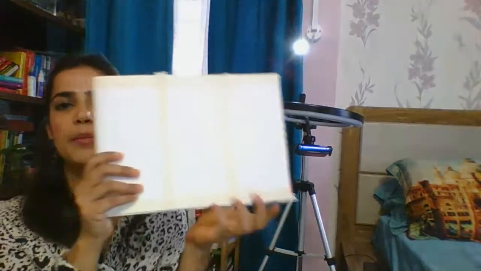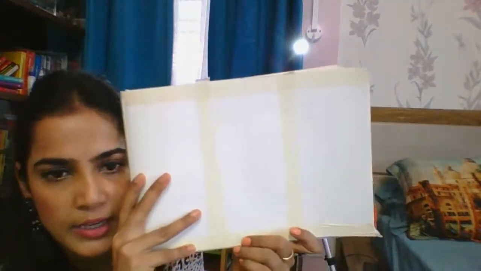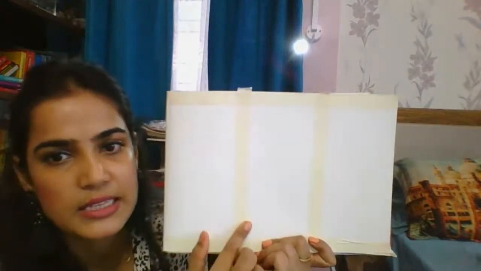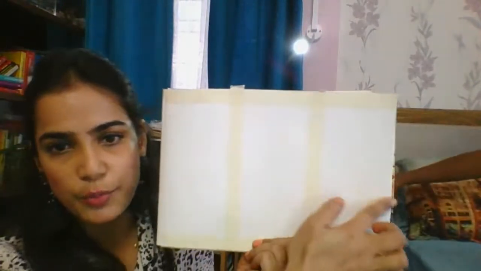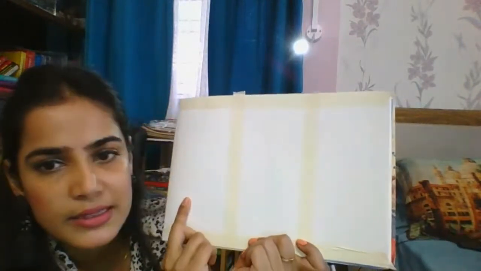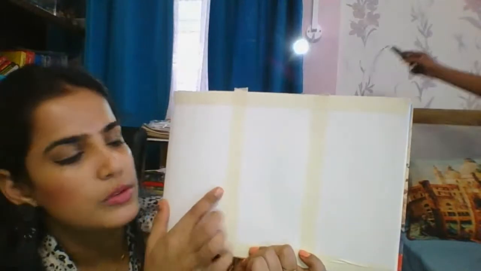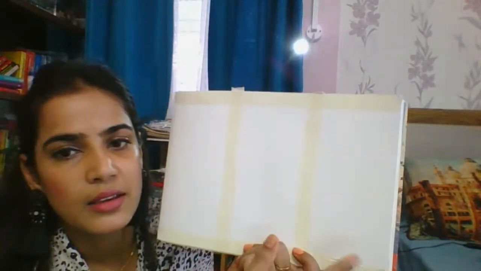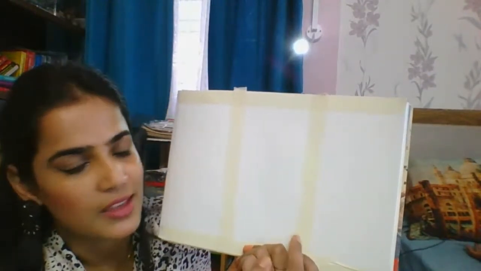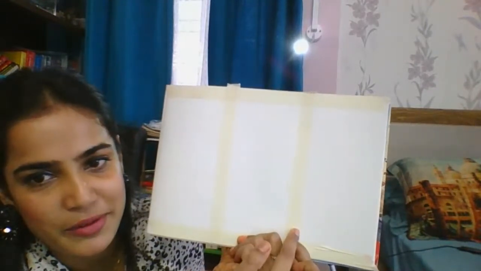So for the first step, I will ask you all, if you have the A4 size paper handy with you, take the masking tape and divide your paper into three halves. So my paper was 30 centimeters. So I divided into almost 10, 10, 10. I mean, 9.5, you can say, because the masking tape also took a centimeter in between.